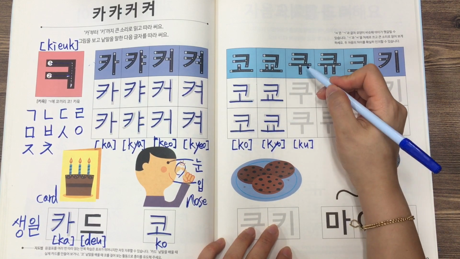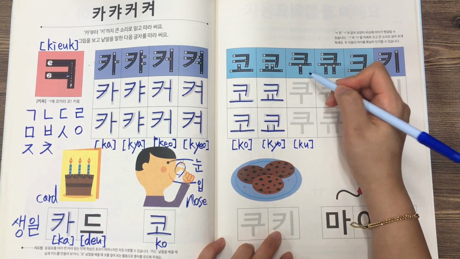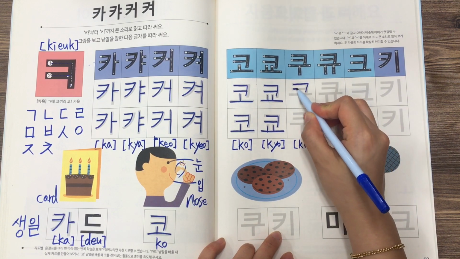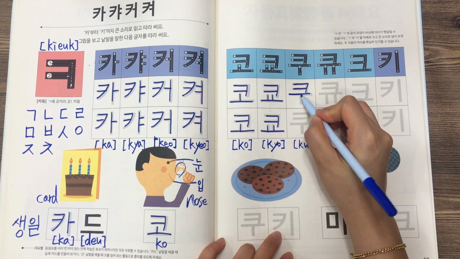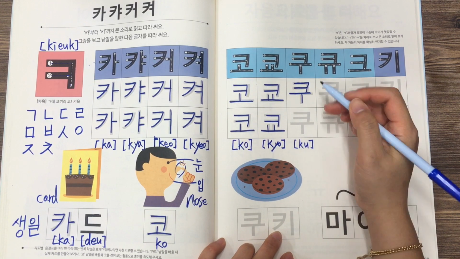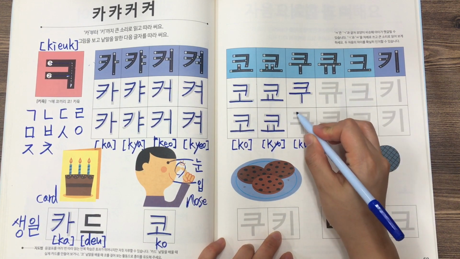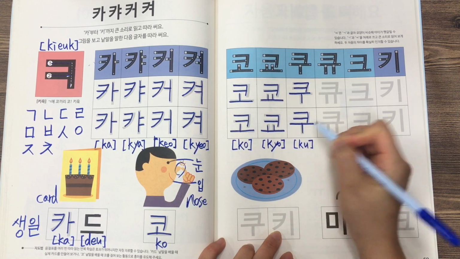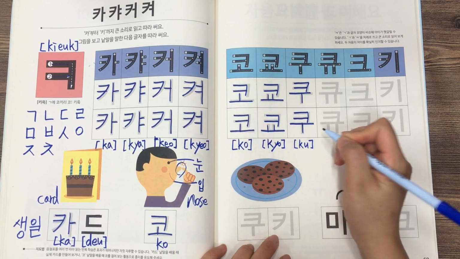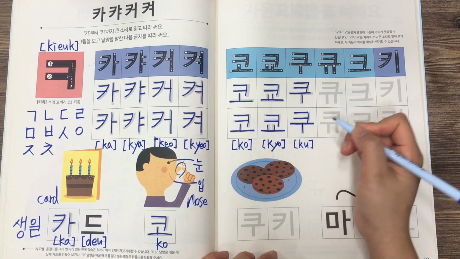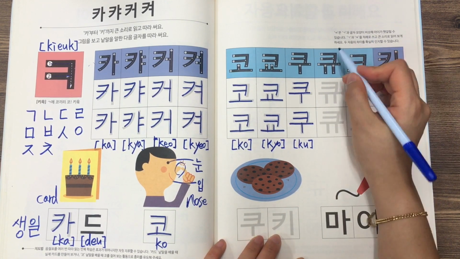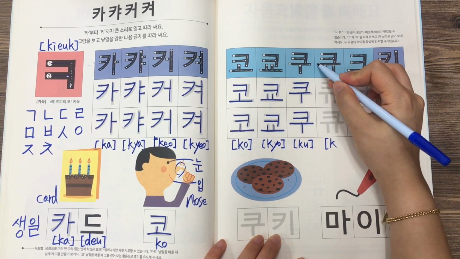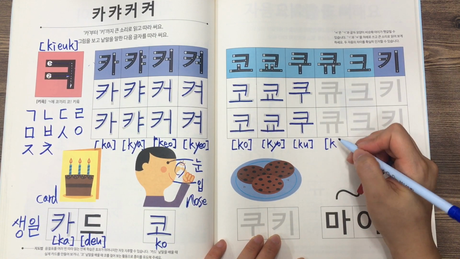So this is 쿠. Writing 1, 2, 3, 4. 쿠. 하나, 둘, 셋, 넷. 쿠. Next one. 기역 K plus U.